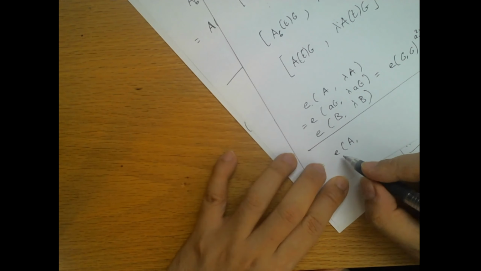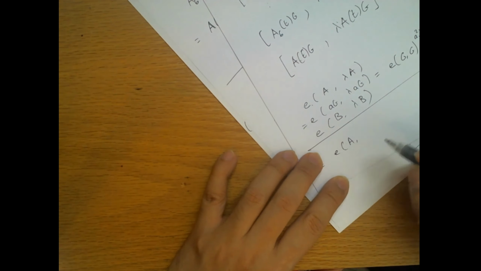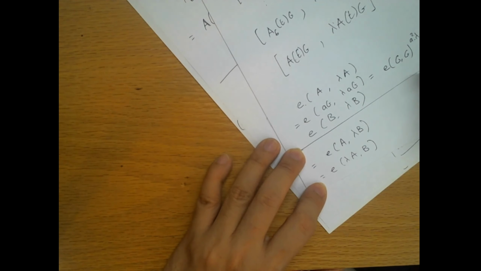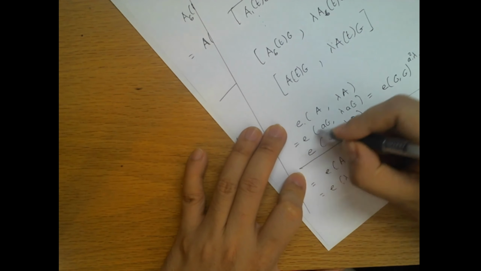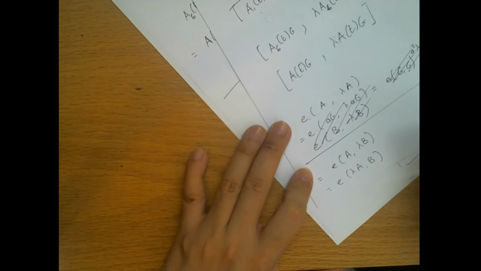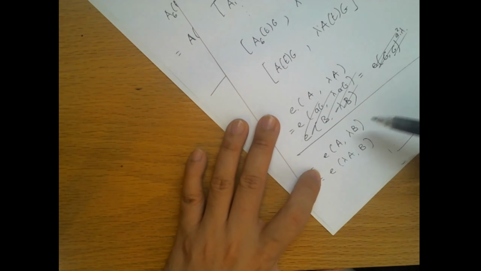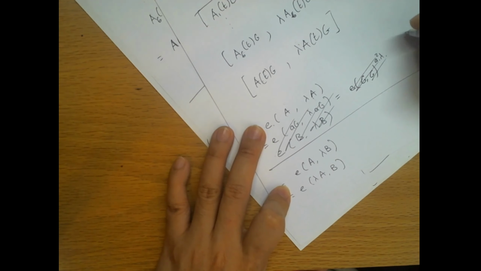So you can have e of a, lambda b, and then e of lambda a, b, right? So you have two pairs. You have a good pair. Okay, so forget about this one, it's not very useful. You already have a good pair, because you got tons of pairs from the setup. So you can pick one of these pairs, and now you are receiving something that claims to be b, lambda b.